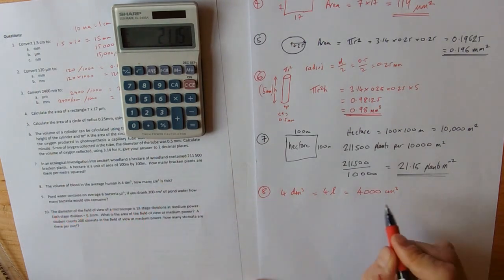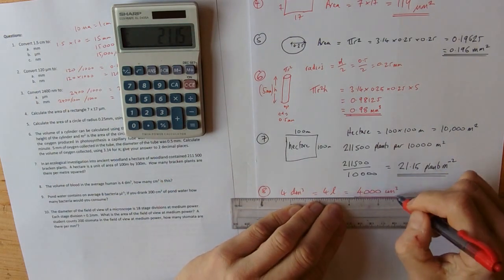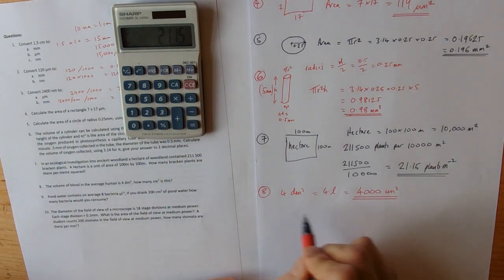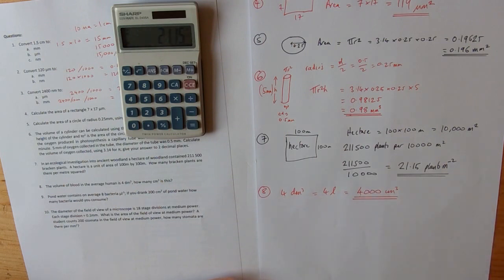You should just know how many cm cubed are in a dm cubed, especially if you do chemistry, because they use dm cubed quite a lot. But the actual calculation will be times by 1,000. So 4 times by 1,000. We'll move on from there.